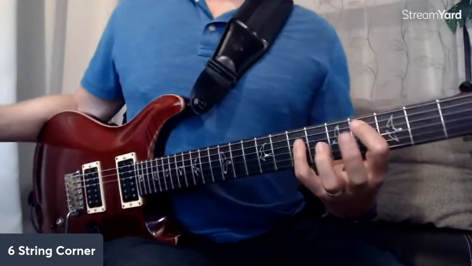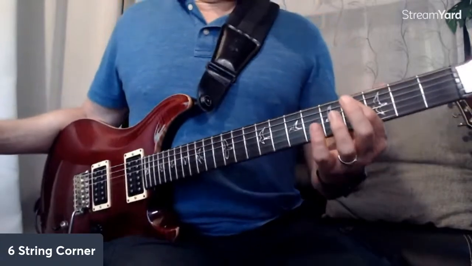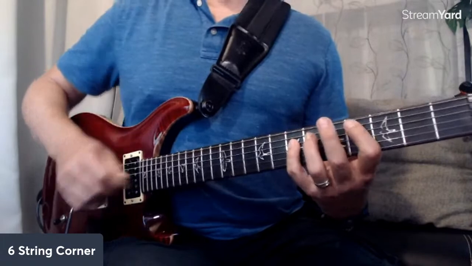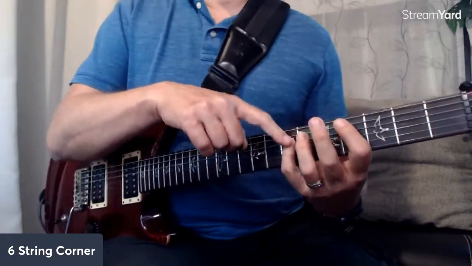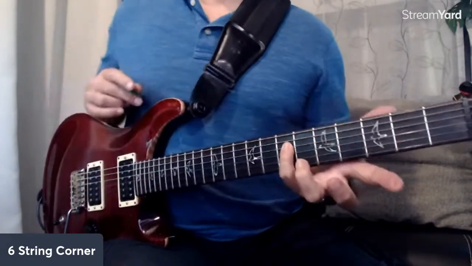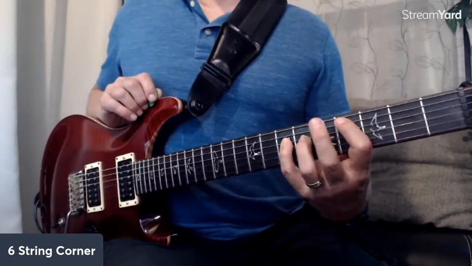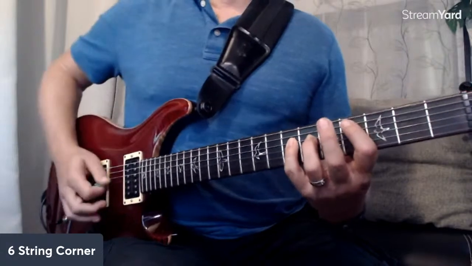So the way I'm playing that is I've got the pointer finger on the C sharp, which is the 4th fret on the A. I use my little finger now to play the A note, which is the 7th fret on the D string. So notice I've changed my positioning a little bit now, just a little bit for here. All right.